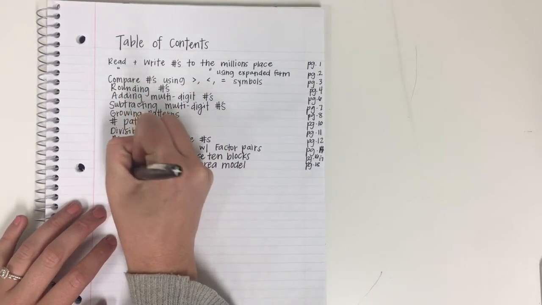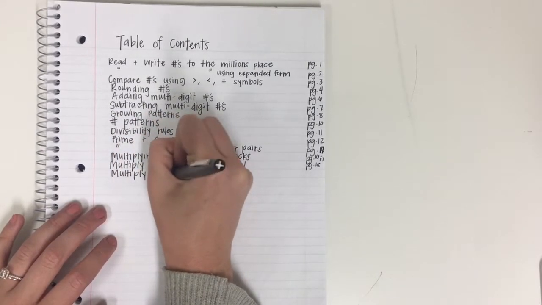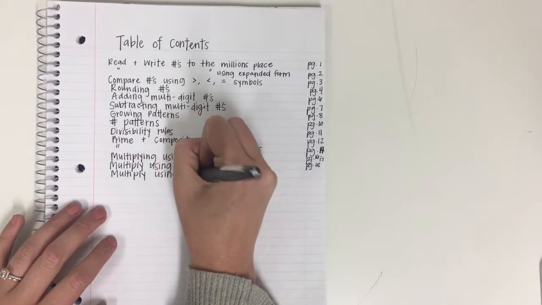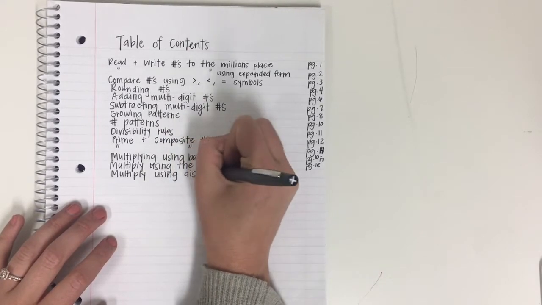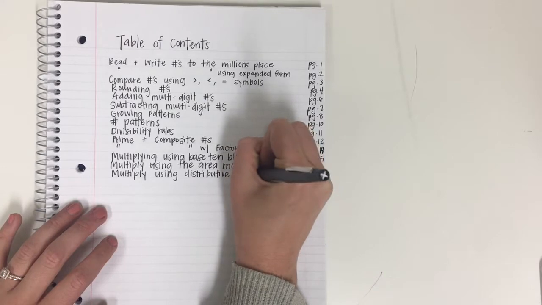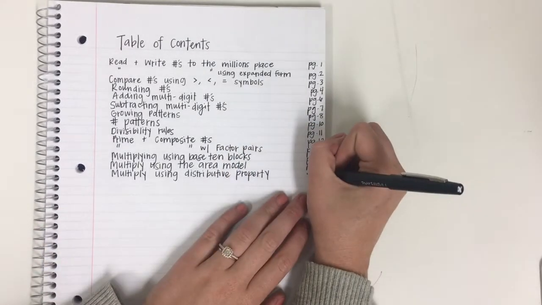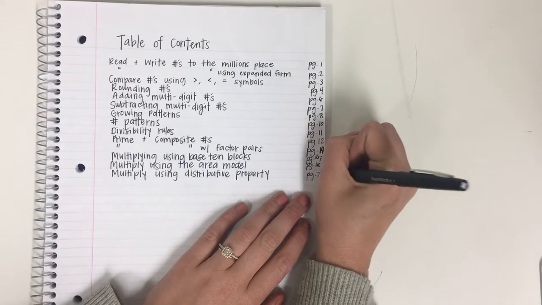So multiply using distributive property. And we are on page 21. Okay, so let's write our objective for the day.